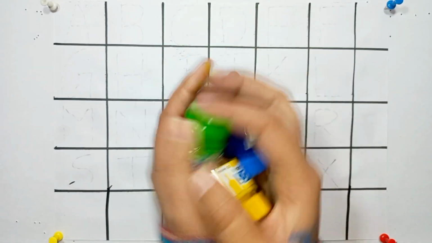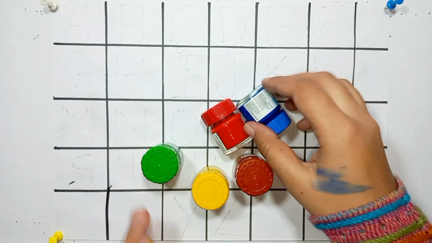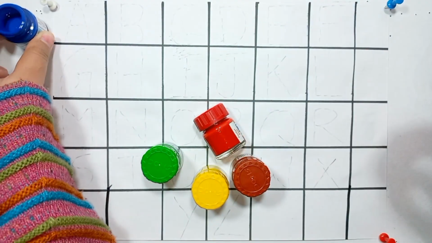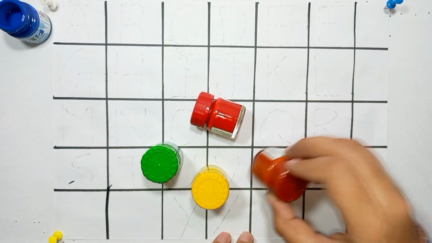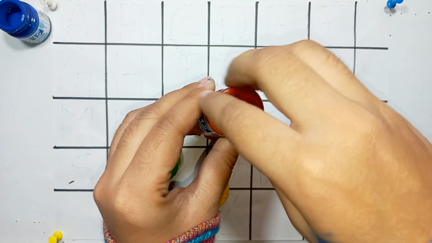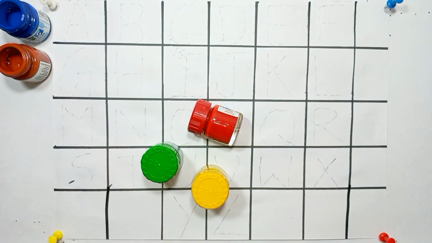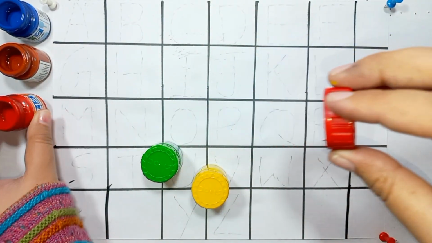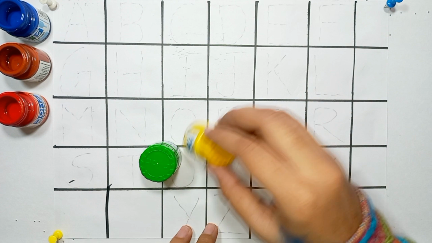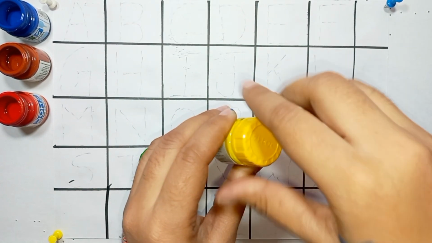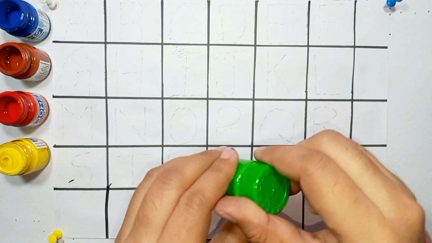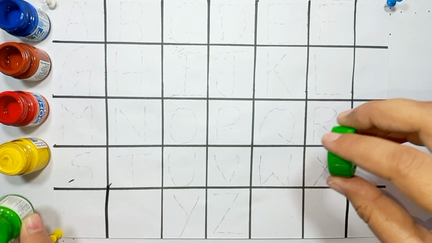Colors. Blue color. Brown color. Red color. Yellow color. Green color.